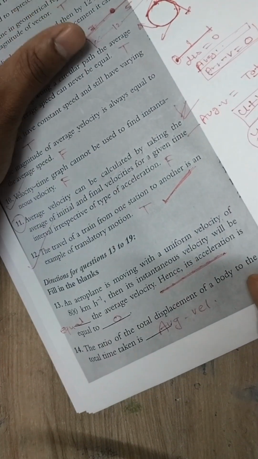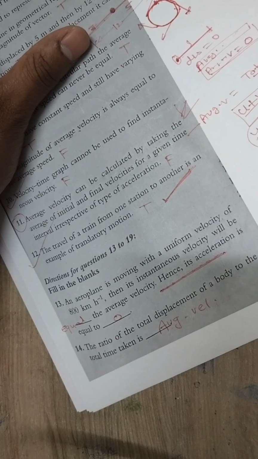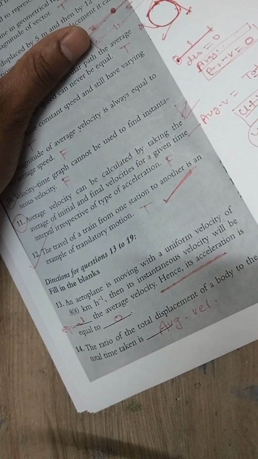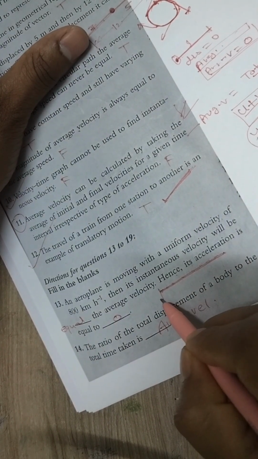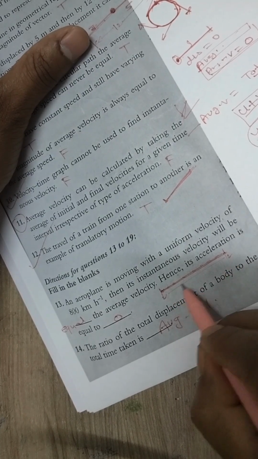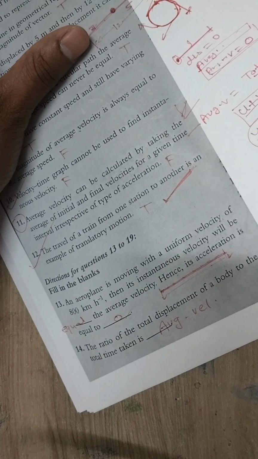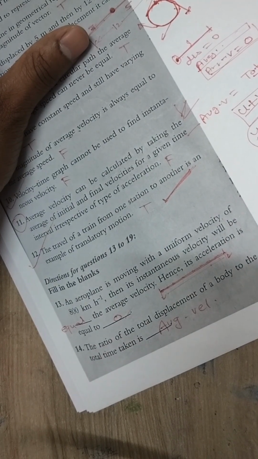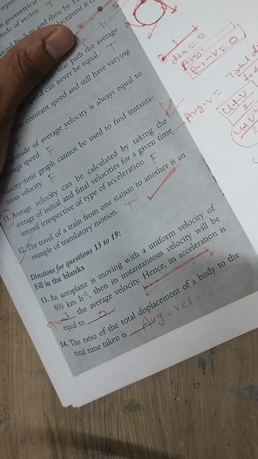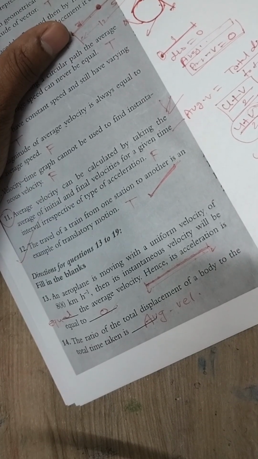Acceleration is change in velocity with respect to time. Within a certain time interval, how much velocity has been changed. Velocity same here, same here. Suppose some interval time is there. So the difference in velocity is zero, hence acceleration is zero. Understand? 14. The ratio of total displacement of a body to time taken is average velocity.